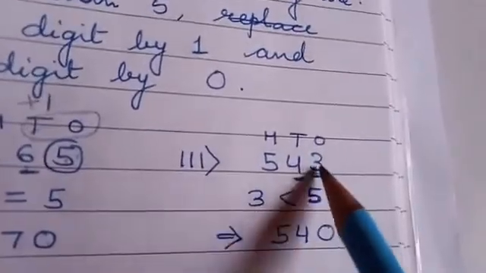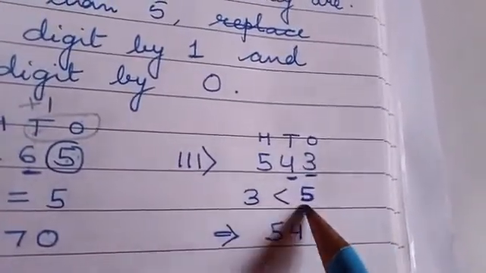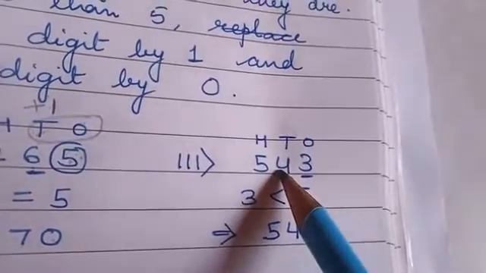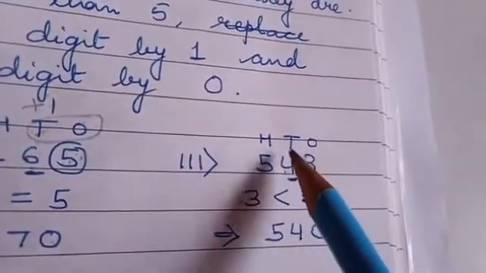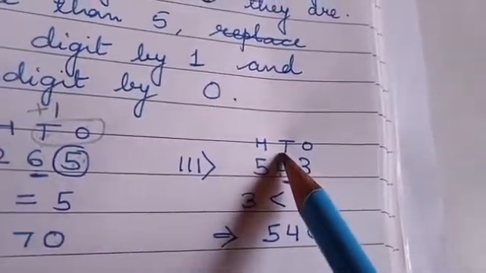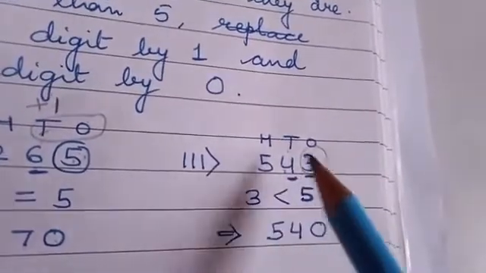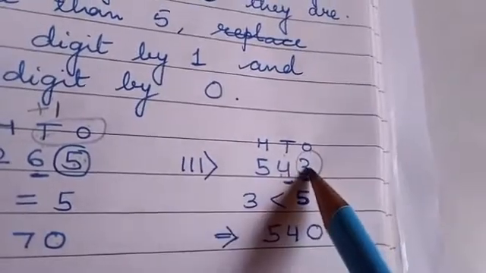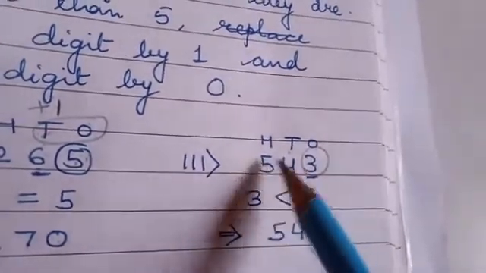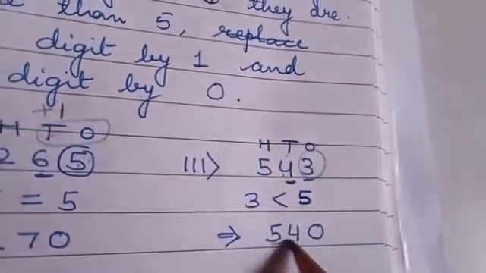Here this is not the case. Now 3 is less than 5, so 4 will remain as it is. If it is less than 5, the digit at the tens place will remain as it is. So 5, and this will be replaced by 0. So 5, 4, 0. I have written here 5, 4, 0.